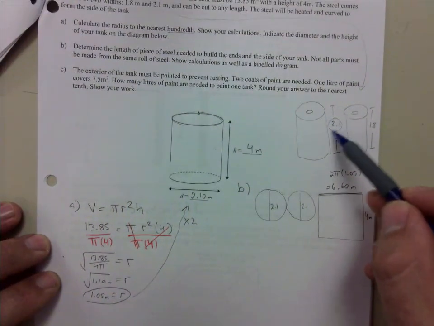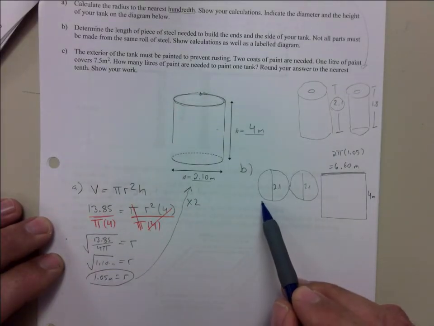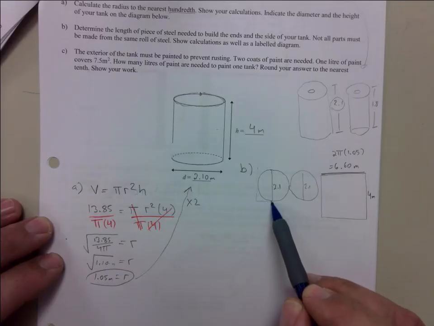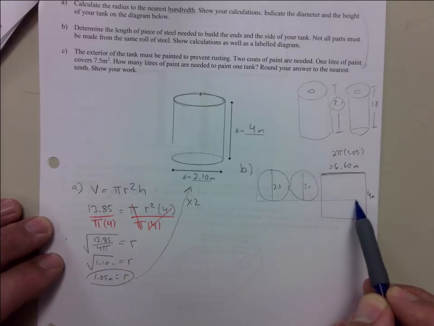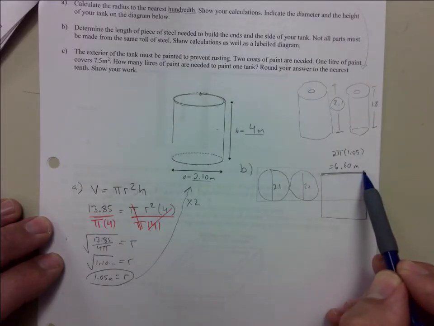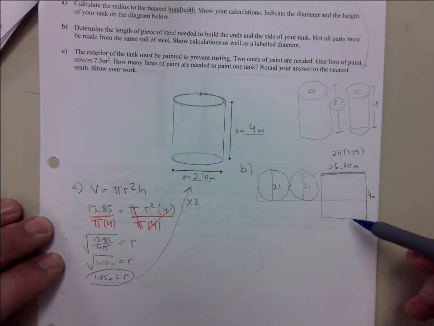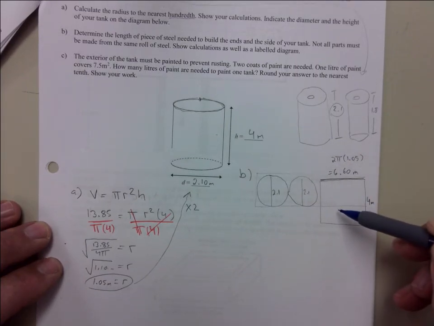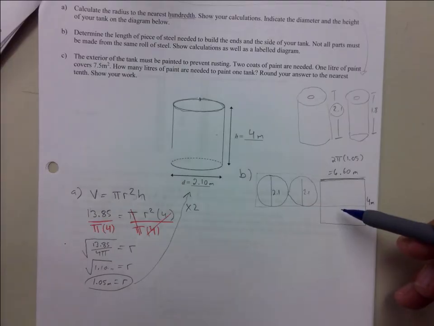If I take the 2.1 piece, and this is my sheet right here, 2.1 gets me this, and then I need another piece here, right? Another piece of that roll to create this piece, and then I'll weld it together like this, because welding allows you to combine pieces.